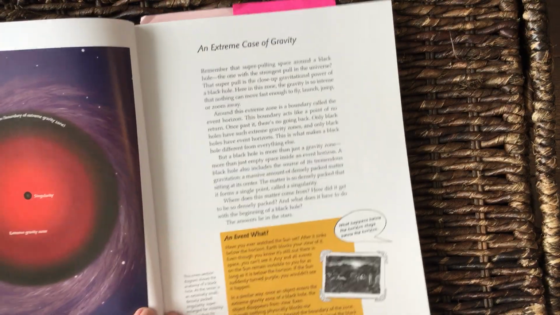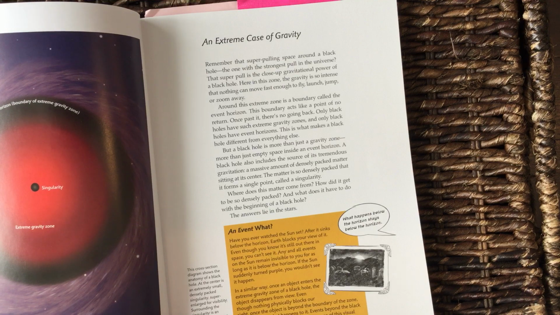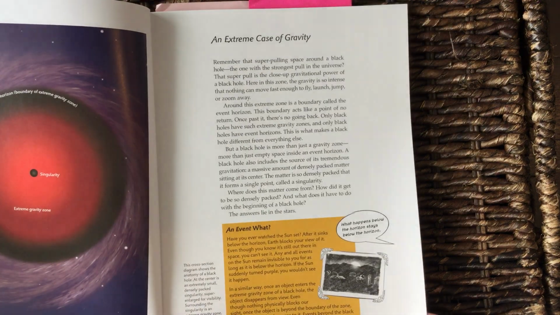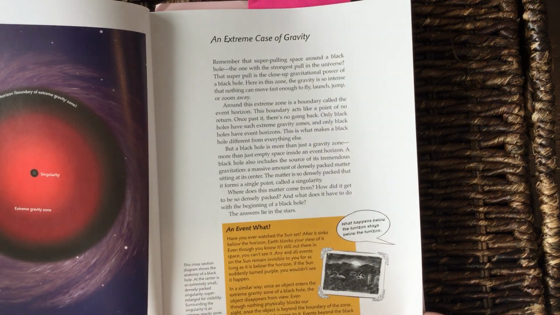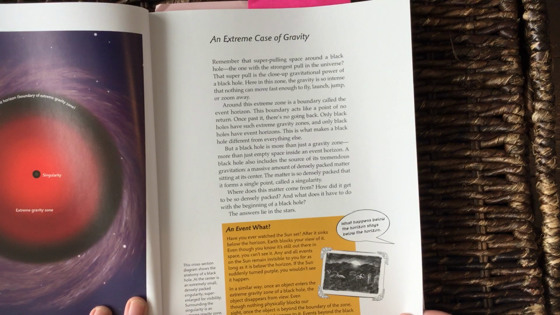An extreme case of gravity. Remember that super pulling space around a black hole? The one with the strongest pull in the universe? The super pull is the close-up gravitational power of the black hole. Here, in this zone, the gravity is so intense that nothing can move fast enough to fly, launch, jump, or zoom away. Around this extreme zone is a boundary called the event horizon.